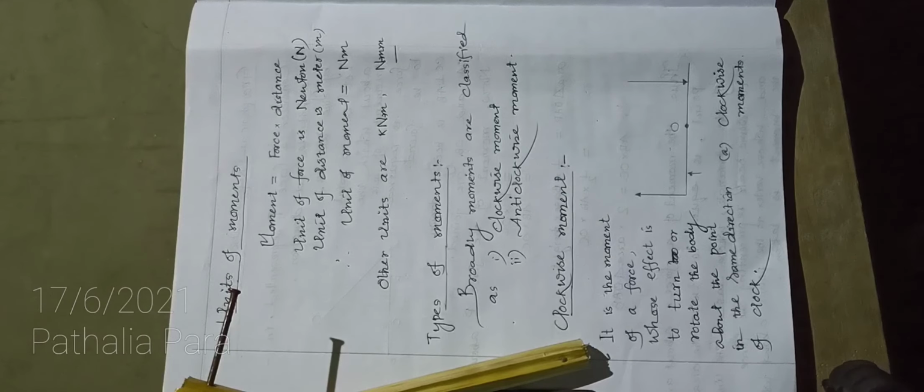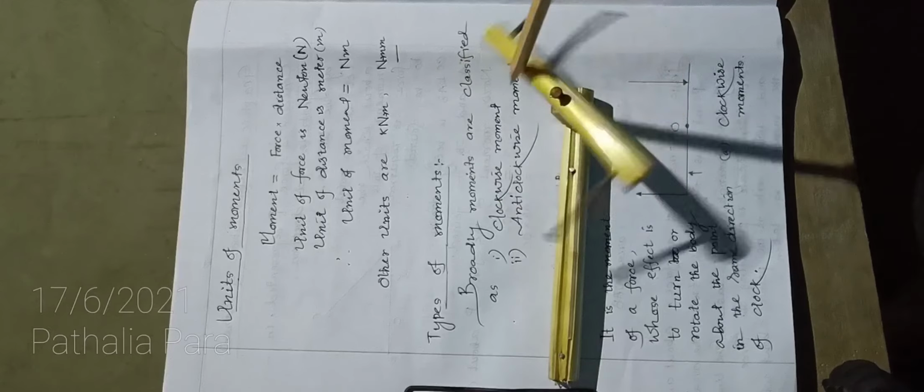Okay, to understand this concept, let us consider a model. Let us take reference of this model for better understanding. See here, we have created a moment. Moment means we have a reference point and there we have two points where we can apply force. If we apply force in such a condition that this body tends to move in this direction, this movement is the same as the movement of a clock.